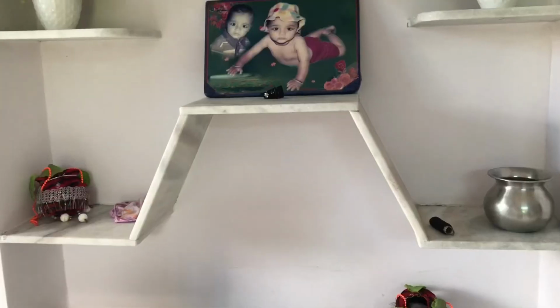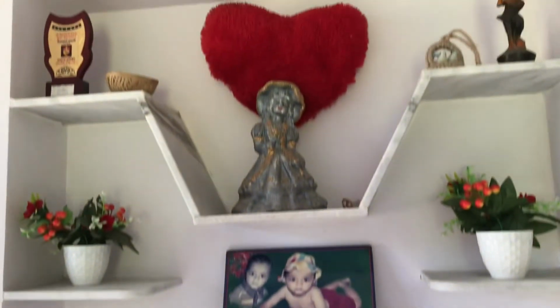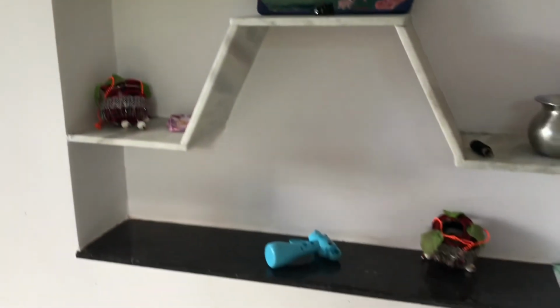As you can see, have an idea, like if you install tiles, this would be the look. And this is the wash basin, and this is the shelf. You can have a marble shelf, you can design such shelves, and they would give a very good look and a very long life, and they won't even spoil in the long run.